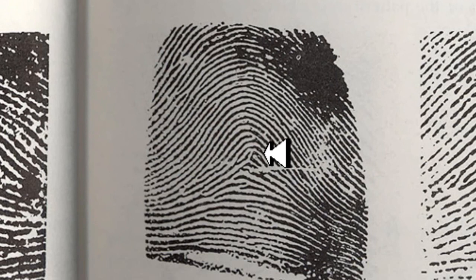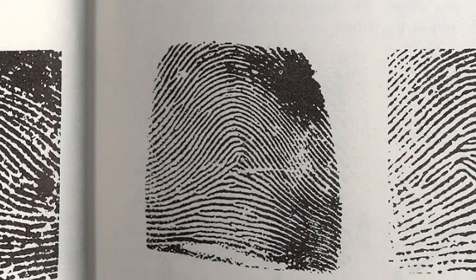The mention of the loop would be this pattern here, where we have a ridge that is starting from one side, it's turning, curving, actually recurving and returning back. However, it does not have the other components of a loop, so this would still be a tented arch. And again, it's a little bit more difficult because you do not know the definition of a loop yet, and it will become clearer as we get to that pattern.